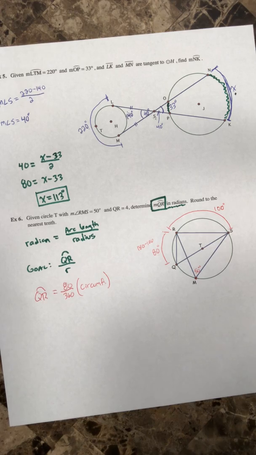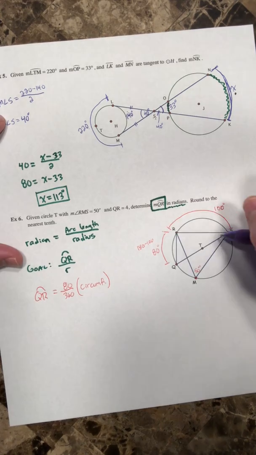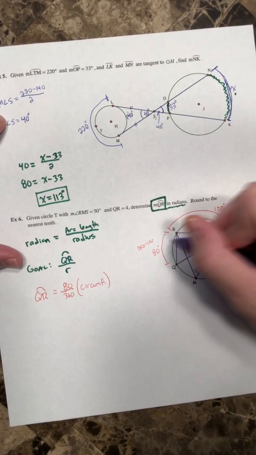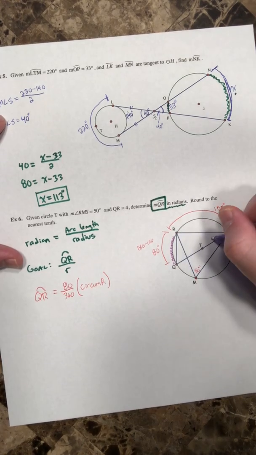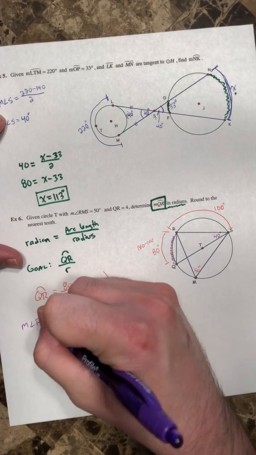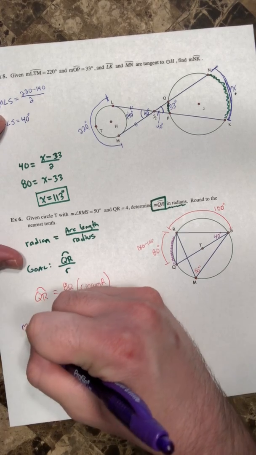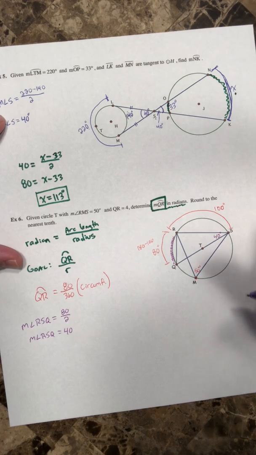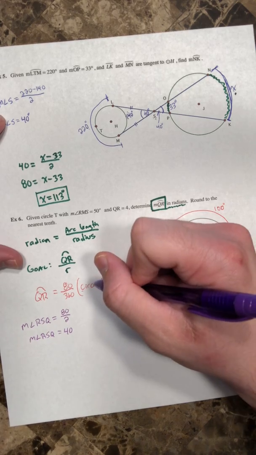So where am I at now? I recognize that I have an 80-degree arc, and across from that 80-degree arc I have angle RSQ. So RSQ is inscribed, and its intercepted arc is 80 degrees. So that means that the measure of angle RSQ is 40 degrees. So the measure of angle RSQ is equal to 80 degrees divided by 2. So the measure of angle RSQ is equal to 40. So then our goal is still to get this circumference here.